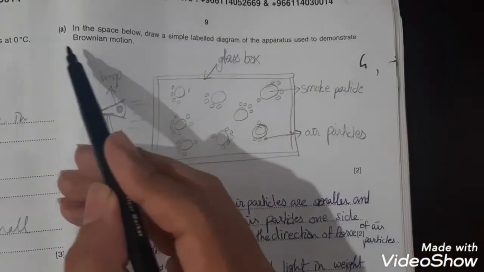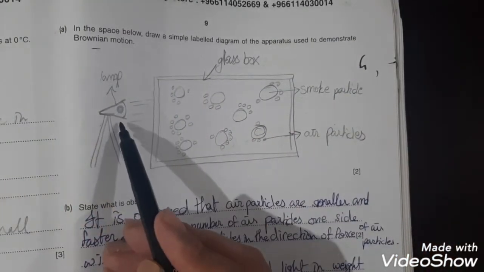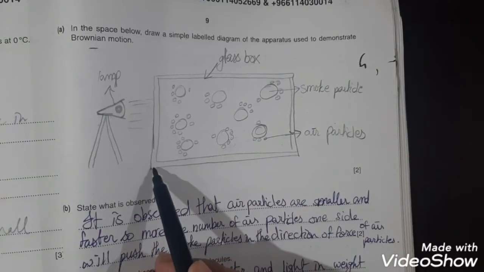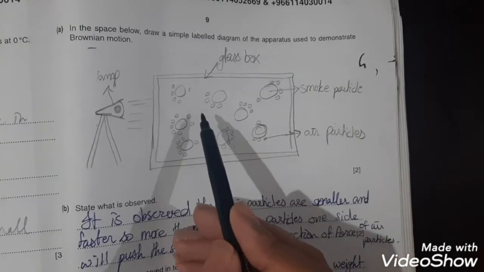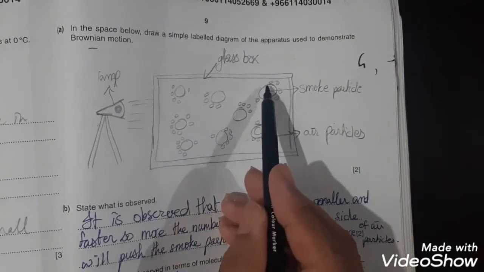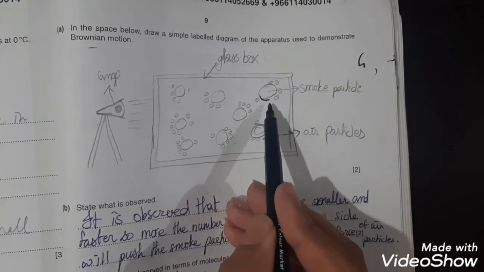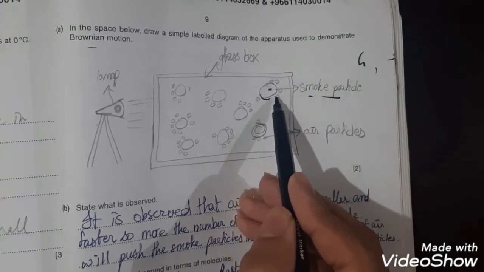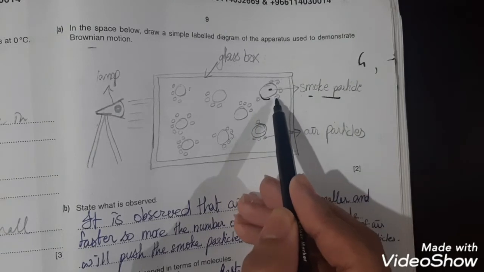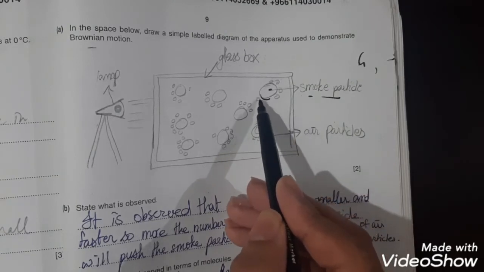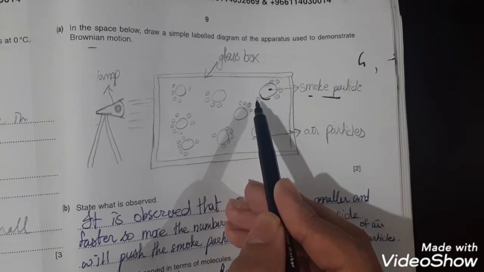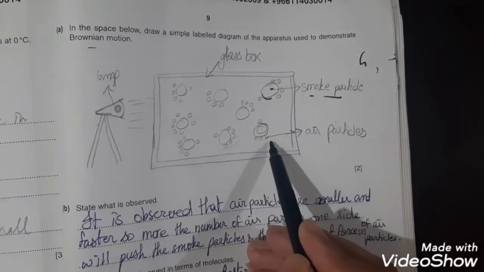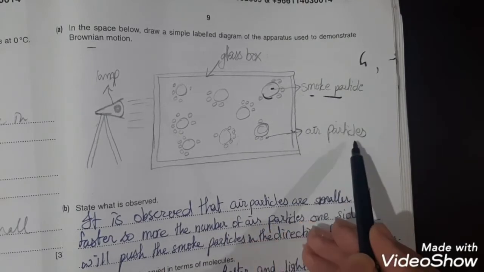used to demonstrate Brownian motion. So in a simple label diagram, we will first draw a glass box with double layer, and then inside we will make large circles which will be labeled as smoke particle, and around it first on right side we will put four small circles, and on one side we will put one small circle, and like this we will draw a couple of these, and the small circles are labeled as air particles.